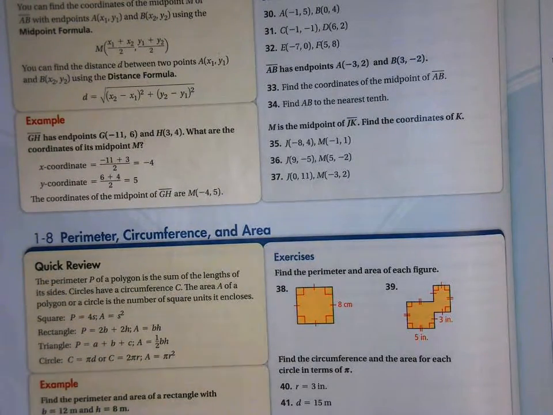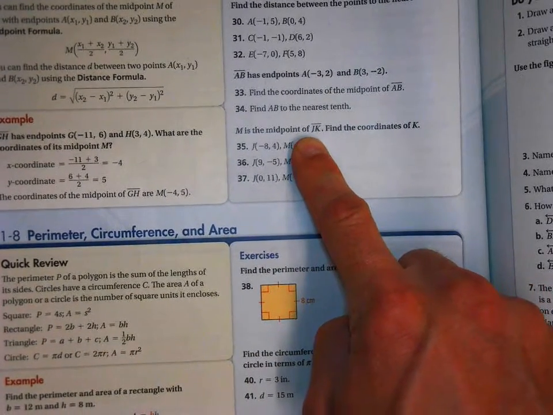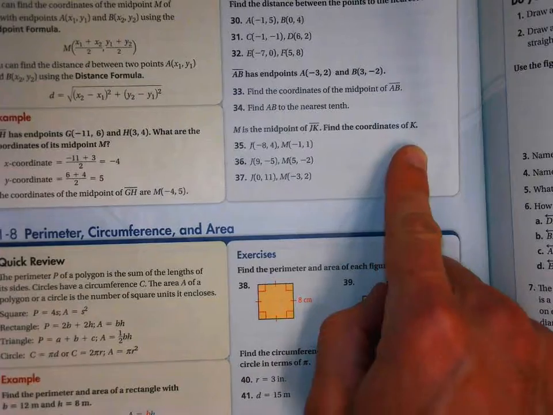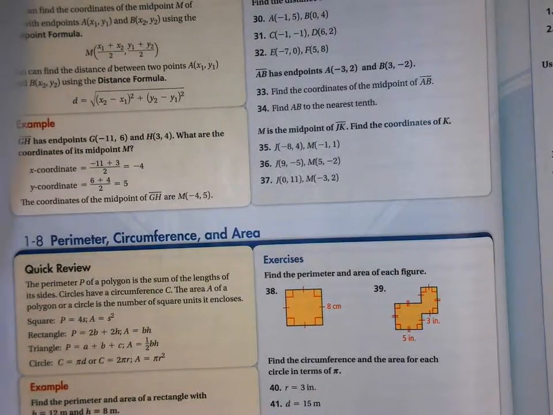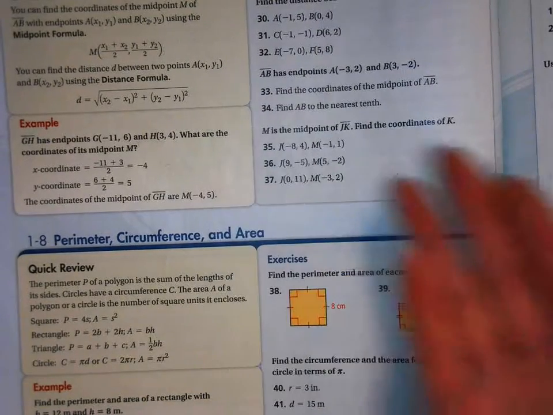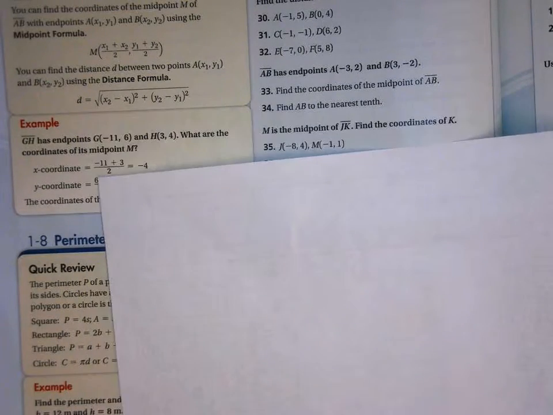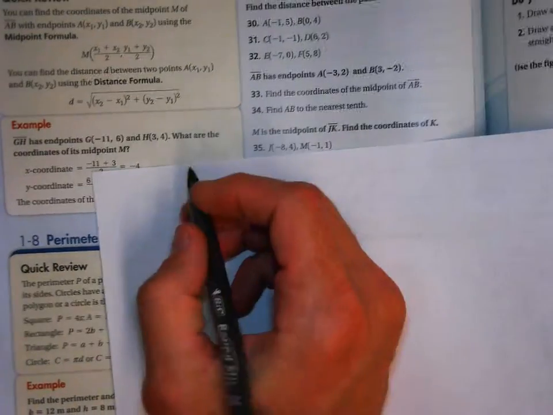Okay, so first of all, we read the directions. M is the midpoint of segment JK. Find the coordinates of K. I don't even know what that means. I don't even know what this question is asking. M is the midpoint of JK. Find the coordinates of K. What? So we have a little skill that we can use here, and that skill is draw a picture.